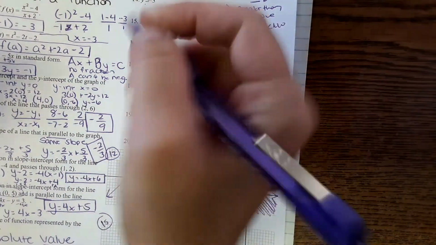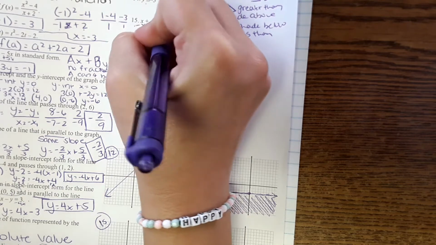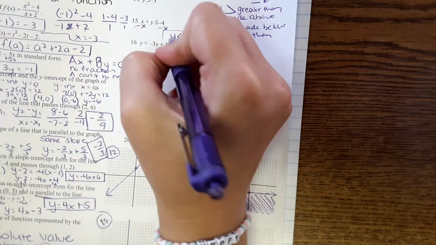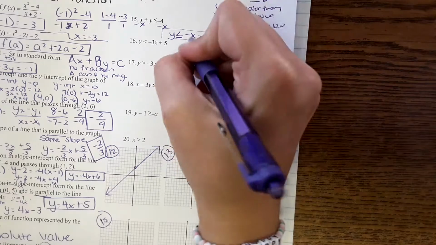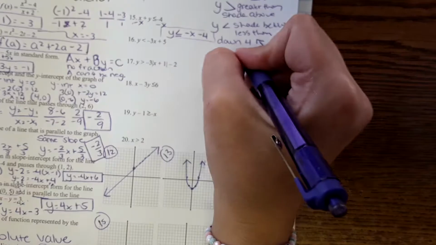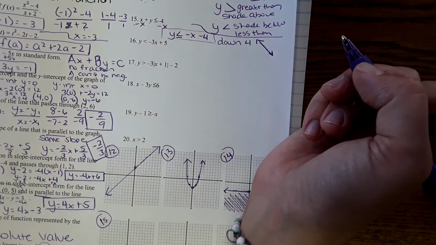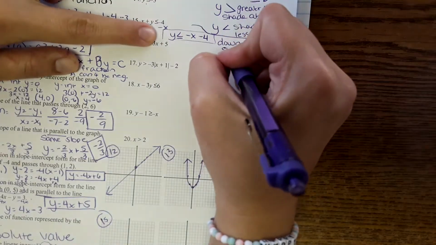Okay, number 15 up here. In order to graph this, I need to rearrange it a little bit so I can see all the parts. I'm going to subtract x. Y is less than or equal to -x minus 4. Once I have it in this format, it's going to be down 4. I'm going to have a negative slope, going down. It's going to be a solid line. And I think that's all I need to know. Okay. And I'll shade below.